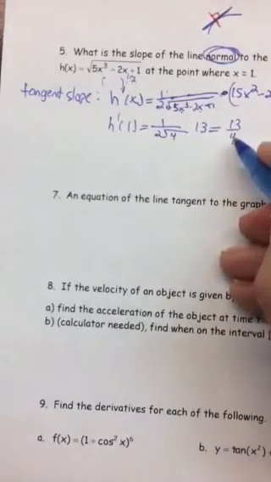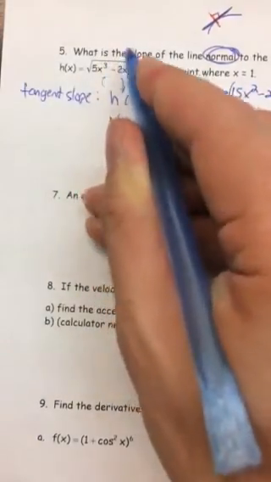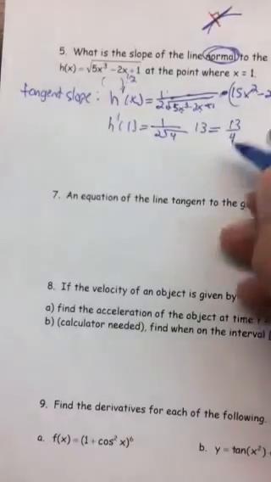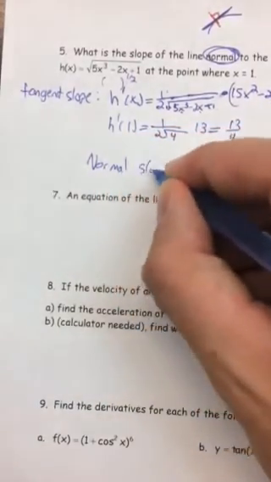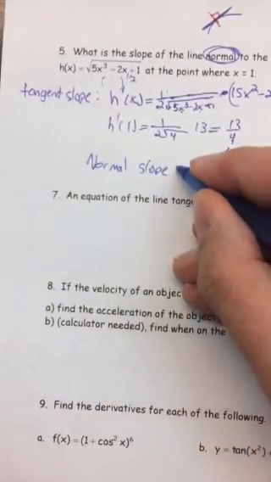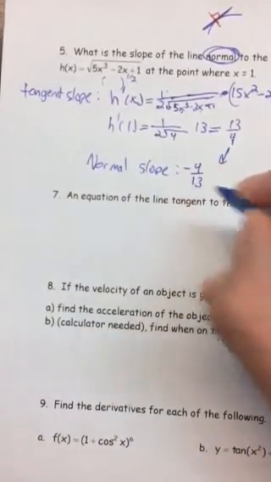This is the slope of the tangent line, but it asked for the slope of the normal line. Normal lines are perpendicular, so the normal slope is going to be -4/13.